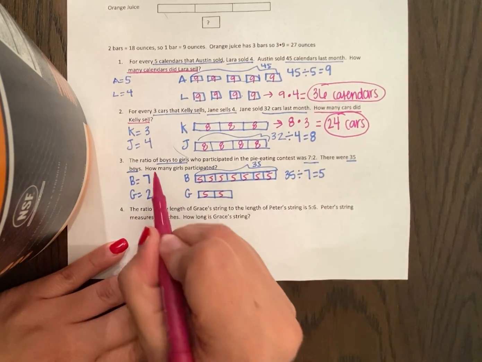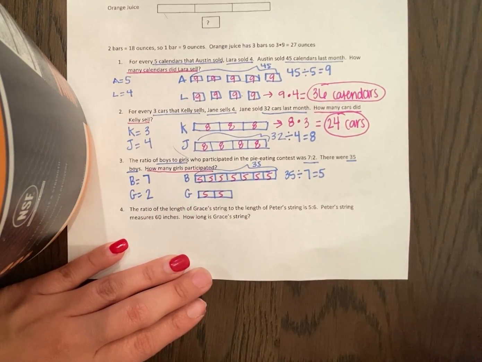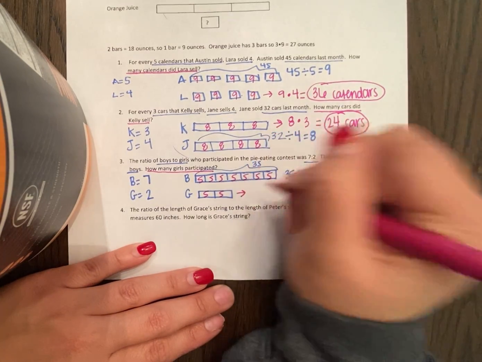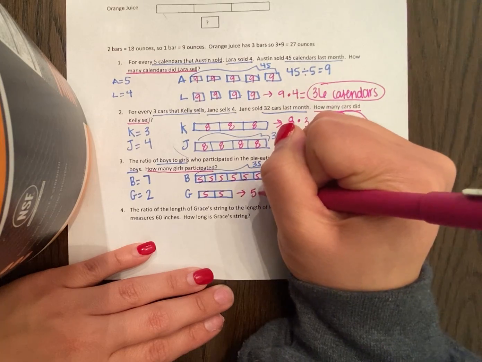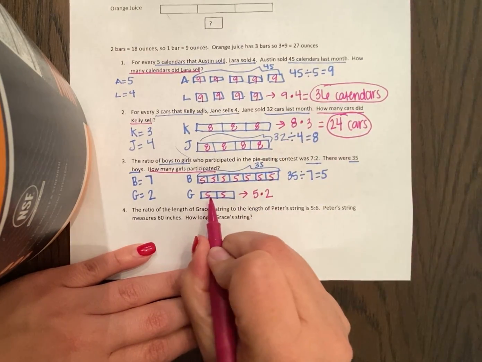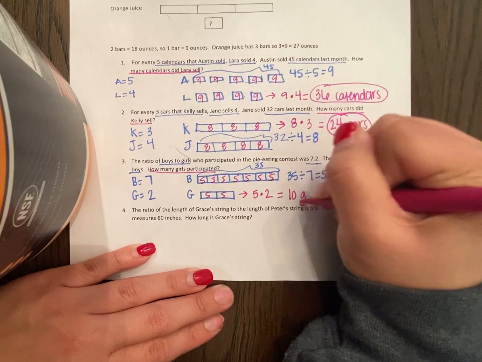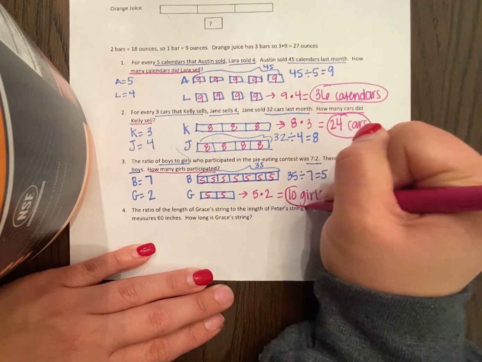So now it asks how many girls participated. So to figure out how many girls participated, we're just going to do 5 times 2, because 5 is in the box and there's 2 boxes, which equals 10. So the answer is 10 girls.